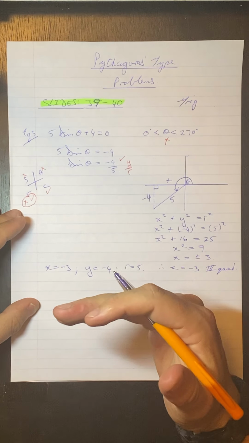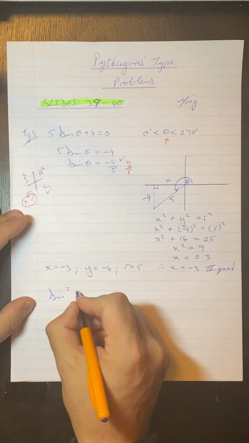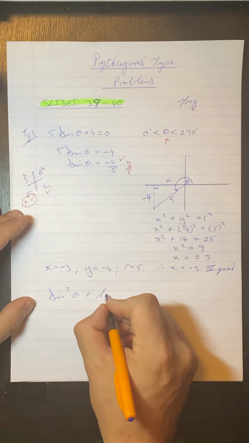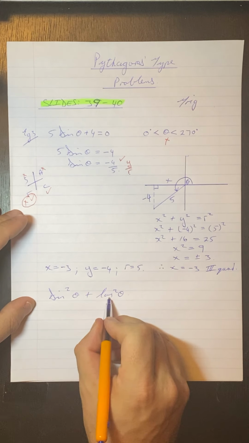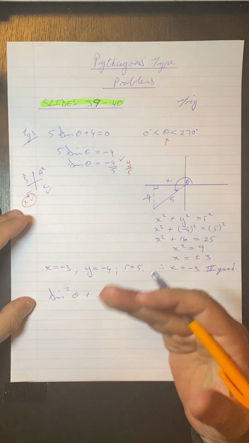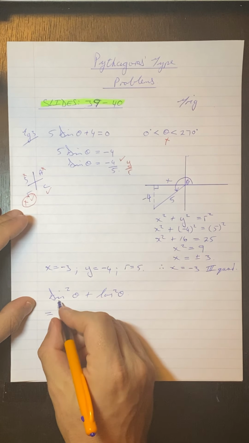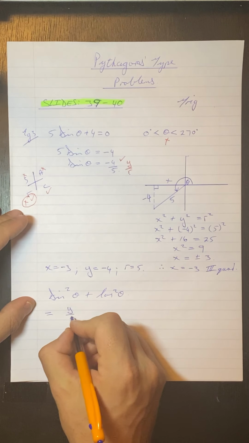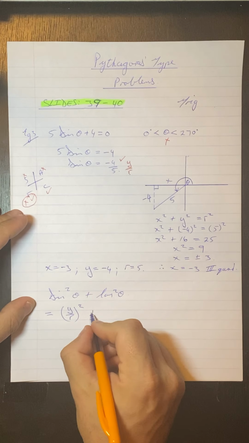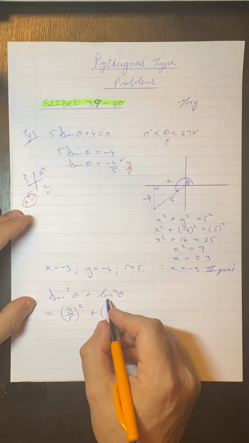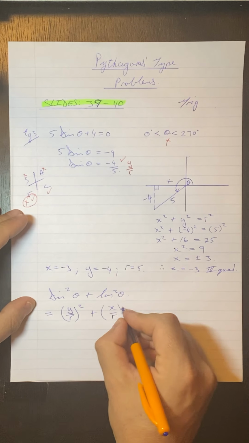They said to us, calculate the value of sine squared theta plus cos squared theta. Okay, I'm going to change these things into their x, y, and r values. So we know that sine is soh, y over r, so it's y over r, and this thing is squared, plus cos is x over r. And that is squared.